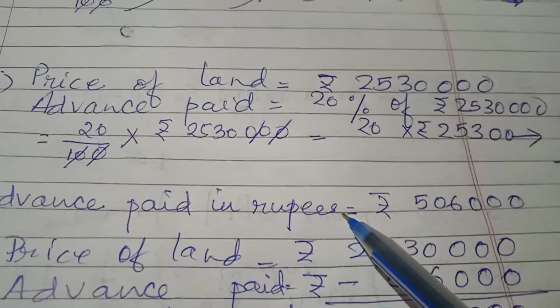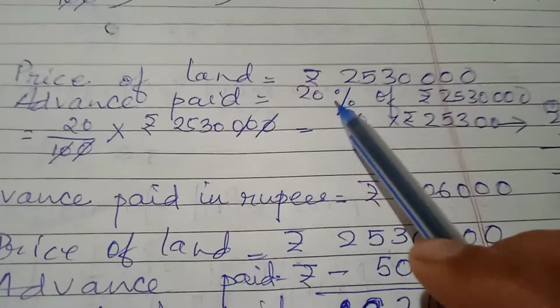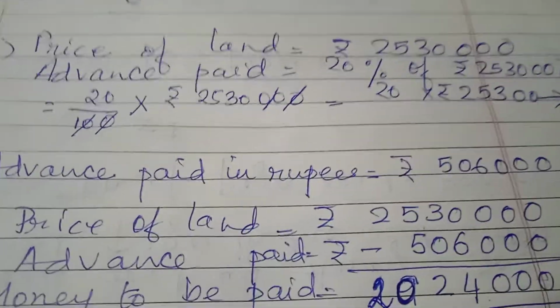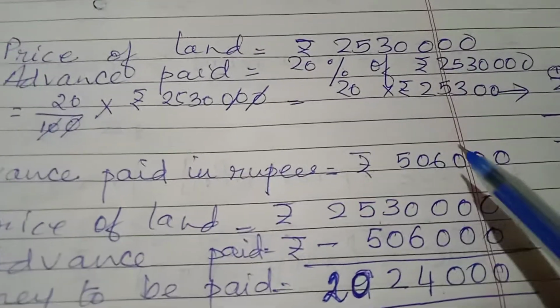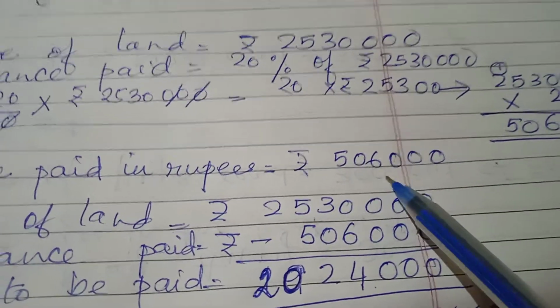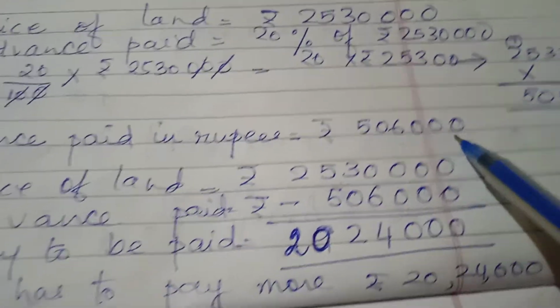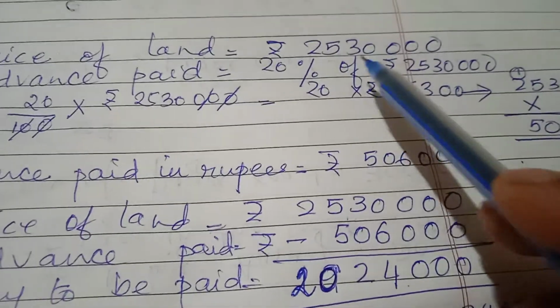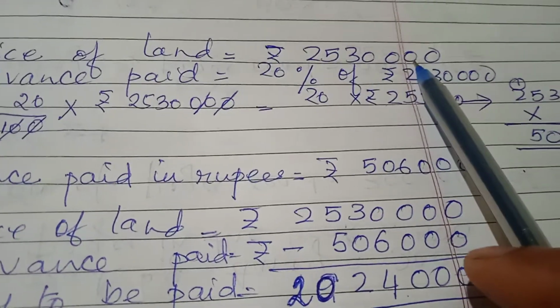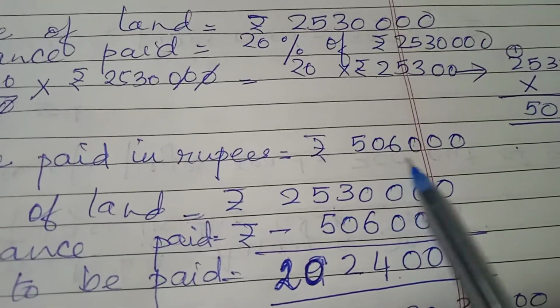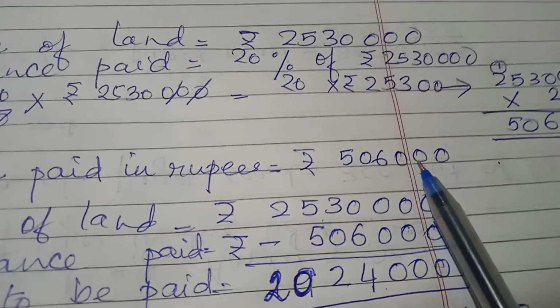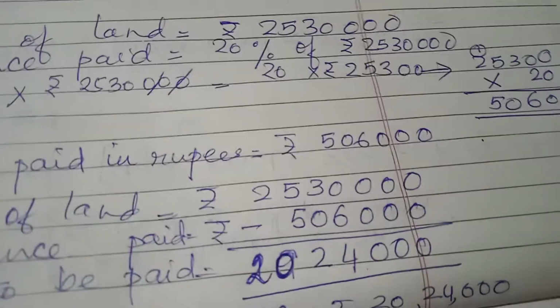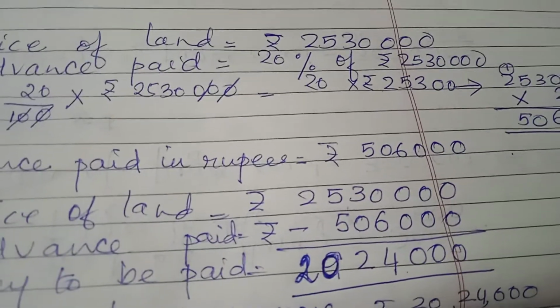So advance paid in rupees. Now this was in percent. So after calculating, we find the advance which is paid in rupees is 5,06,000. Okay. Now this money has been paid out of the total of 25,30,000. इतने में से इसने ऑलरेडी ये पे कर दिया एडवांस के तौर पे. अब कितना रह जाता है, we have to minus from the total amount, isn't it?